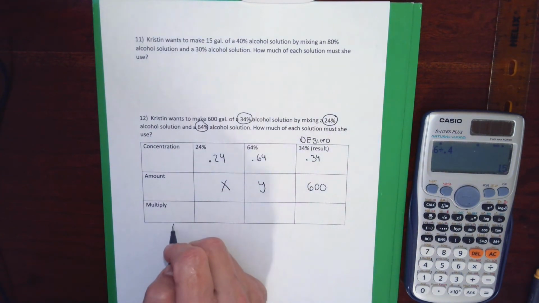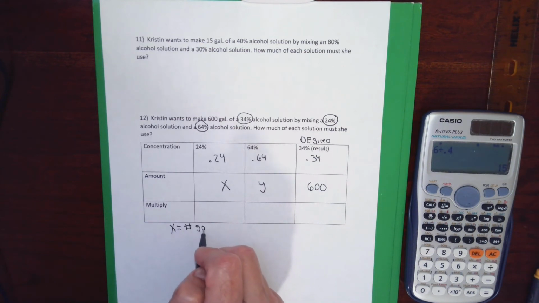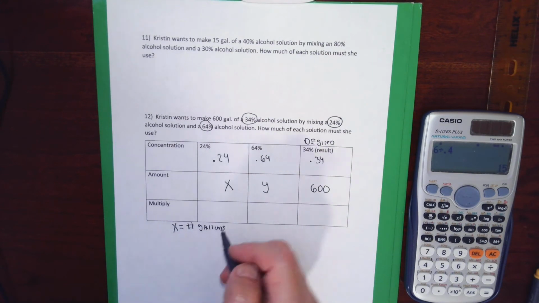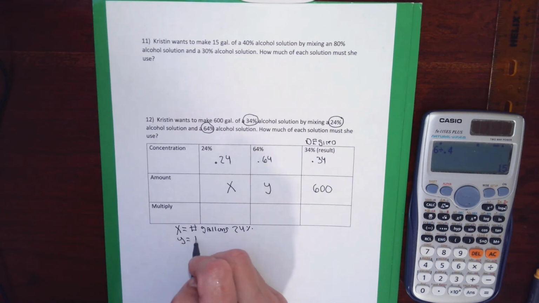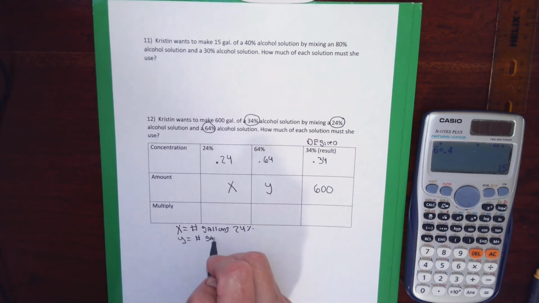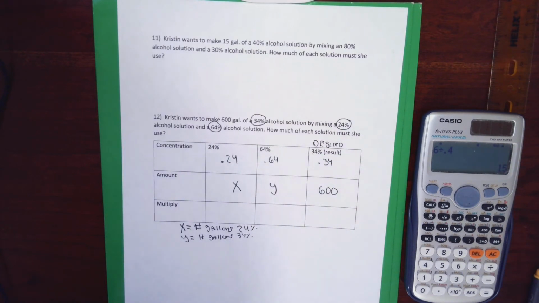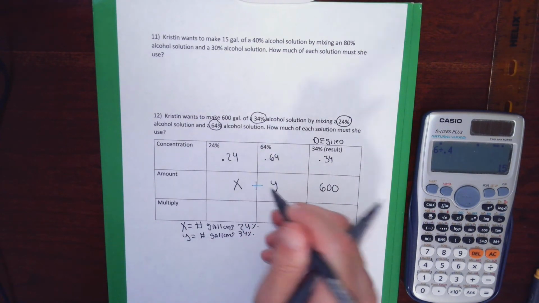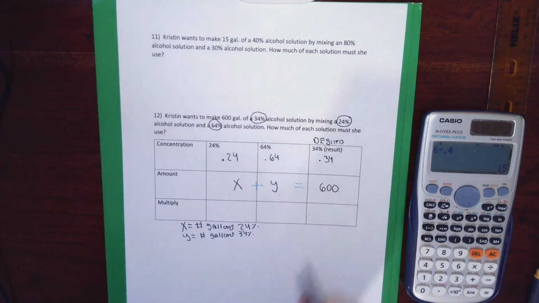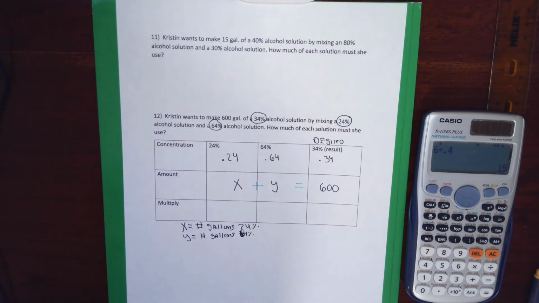So I'm making x the number of gallons of the 24% solution, and y the number of gallons of the 64% solution. And it's going to be the number of gallons of the 24% plus the number of gallons of the 64% equals the total 600 gallons.